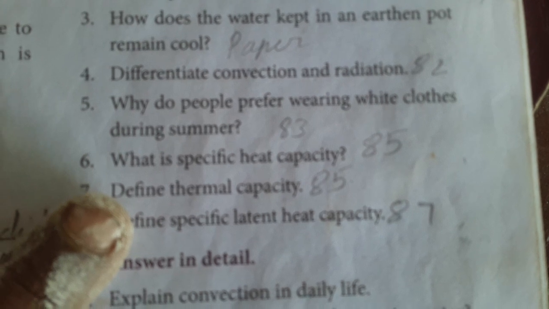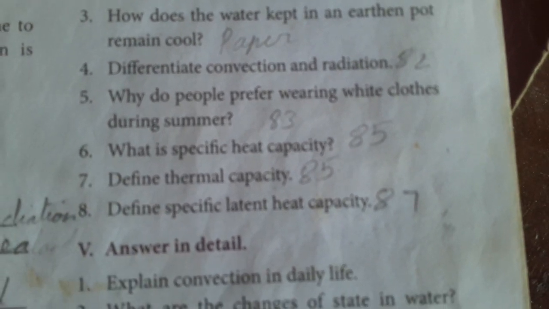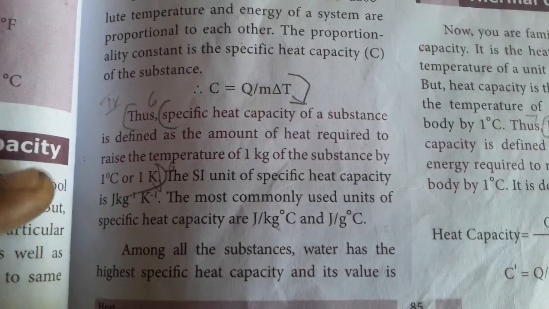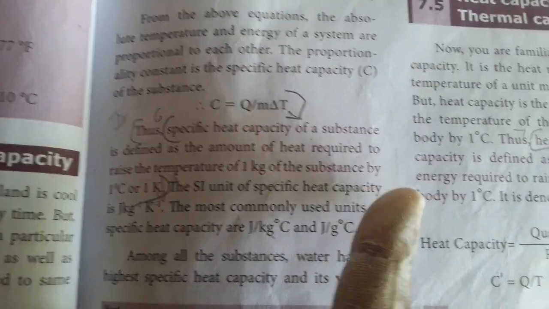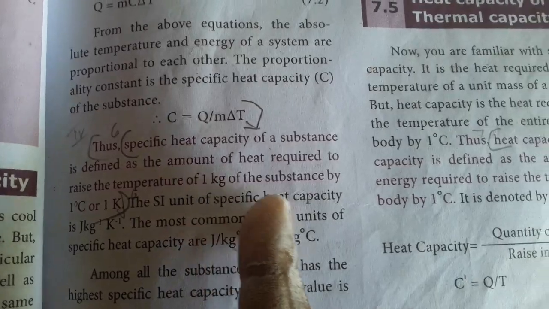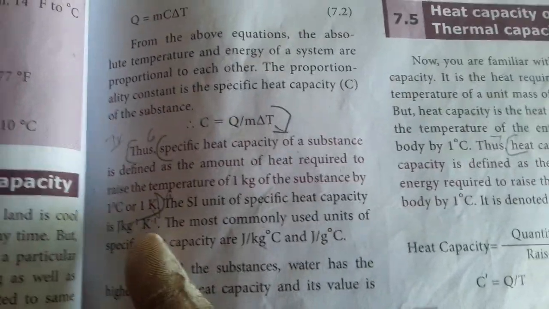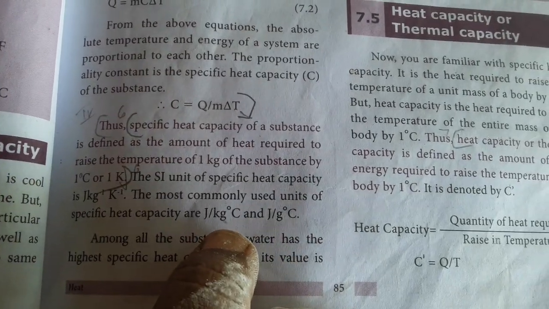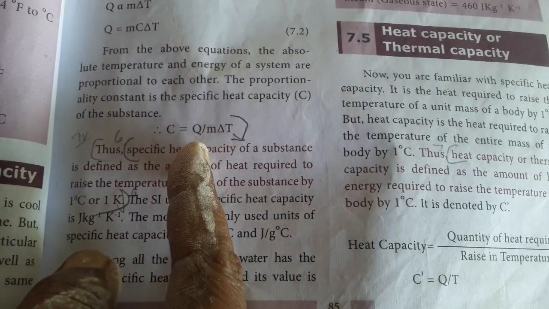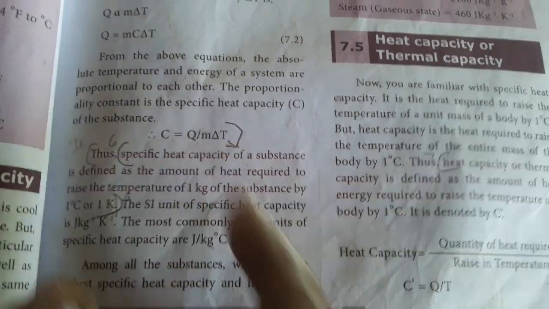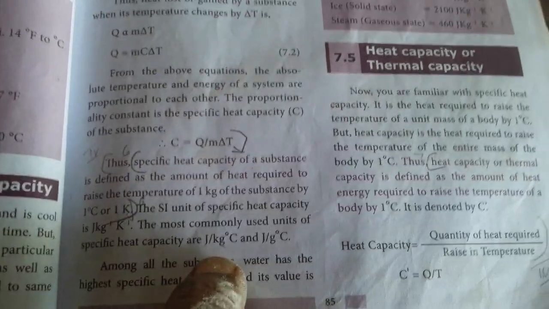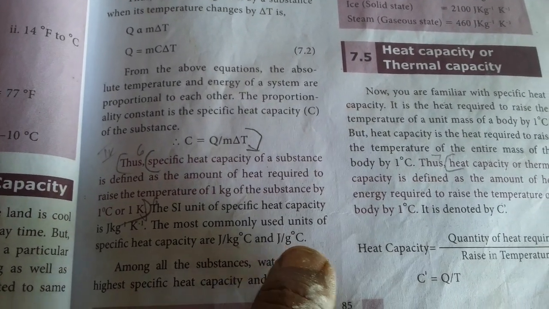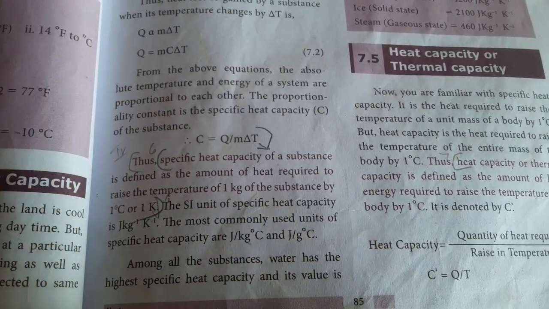Roman letter 4, question number 6. What is specific heat capacity? Page number 85. Specific heat capacity of a substance is defined as the amount of heat required to raise the temperature of 1 kilogram of substance by 1 degree Celsius or 1 Kelvin. Then the unit is given and formula C equal to Q divided by M into delta T. The unit is joule per kilogram degree Celsius or joule per gram degree Celsius.